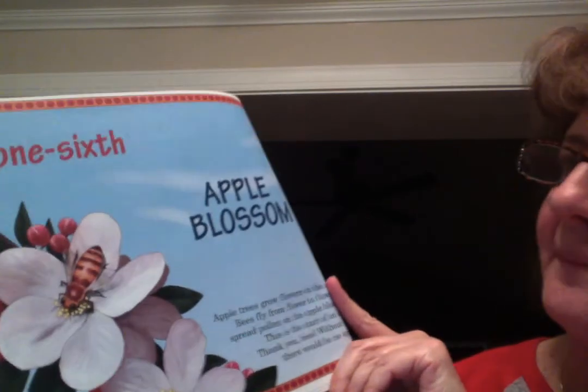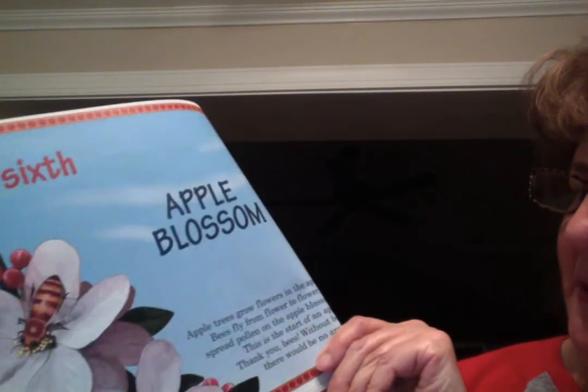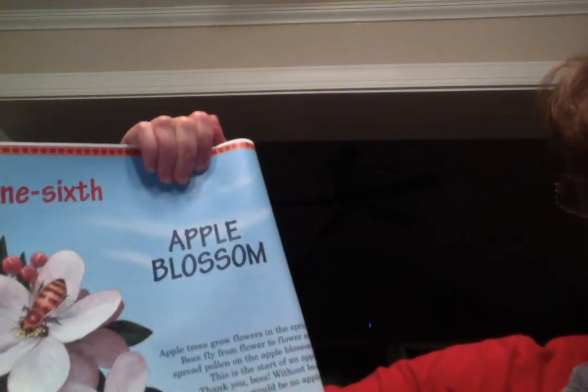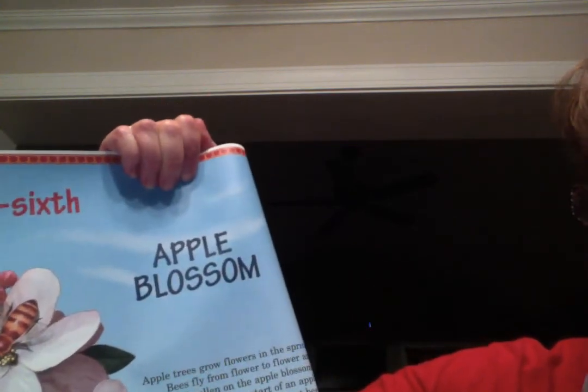Now we're going to learn about some bees and the apple blossom. Apple trees grow flowers in the spring. Bees fly from flower to flower and spread pollen. This is the start of an apple. Thank you, bees. Without bees, there would be no apples.